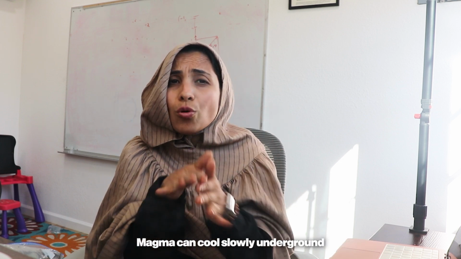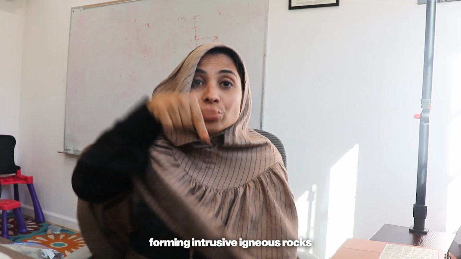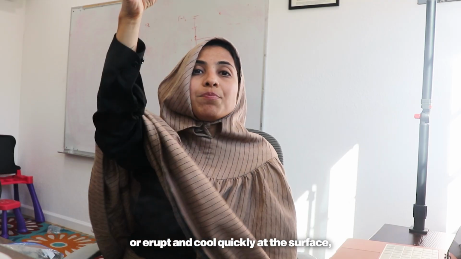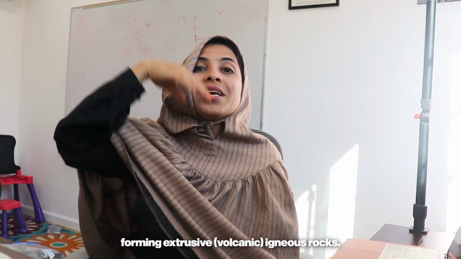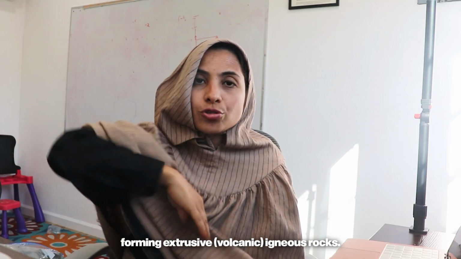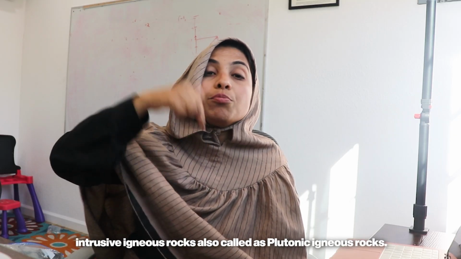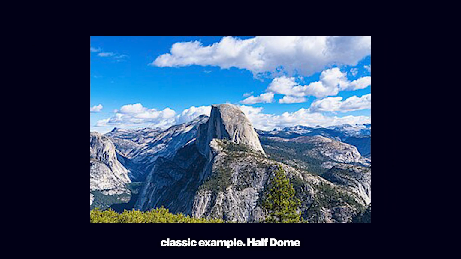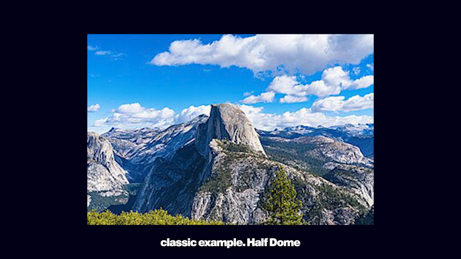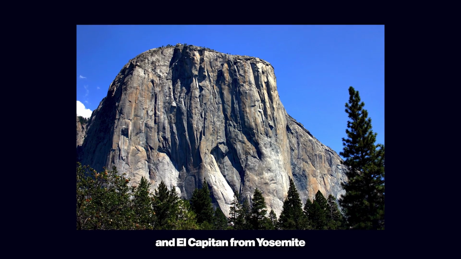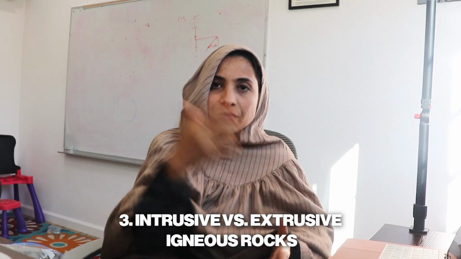Magma can cool slowly underground, forming intrusive igneous rocks, or erupt and cool quickly on the surface, forming extrusive or volcanic igneous rock. Intrusive igneous rocks are also called plutonic igneous rock. Classic examples are Half Dome and El Capitan from Yosemite. Intrusive versus extrusive igneous rocks.